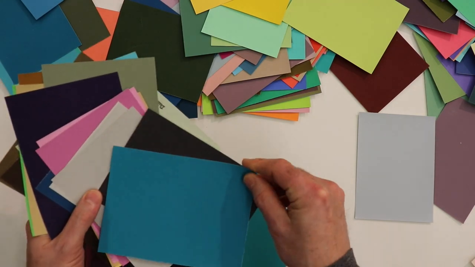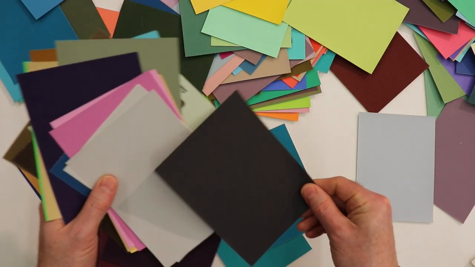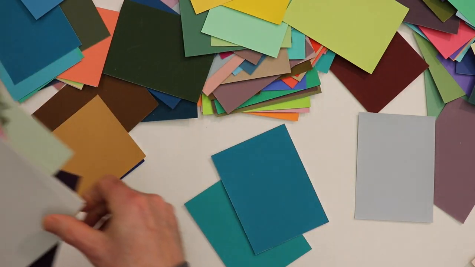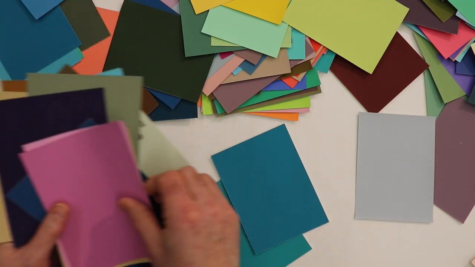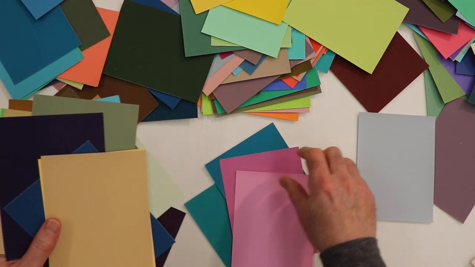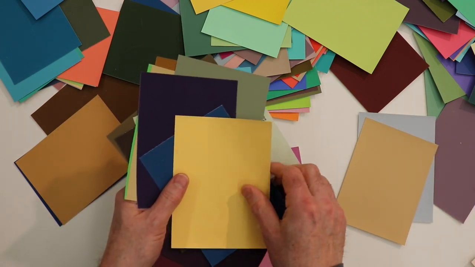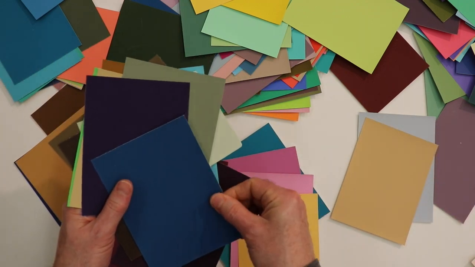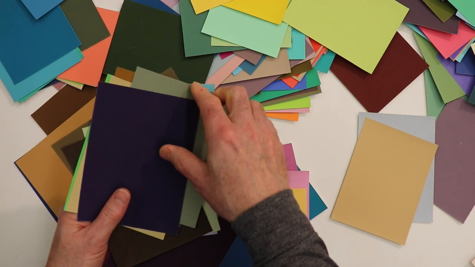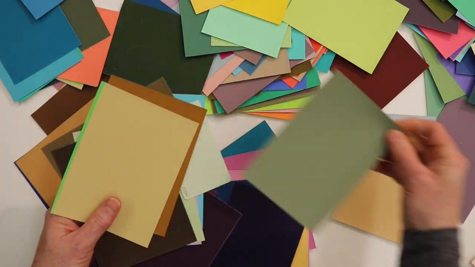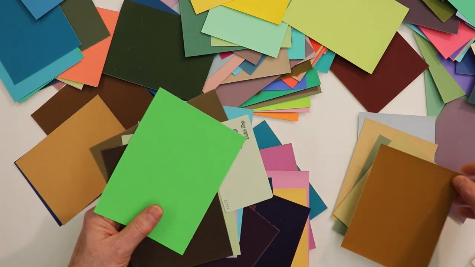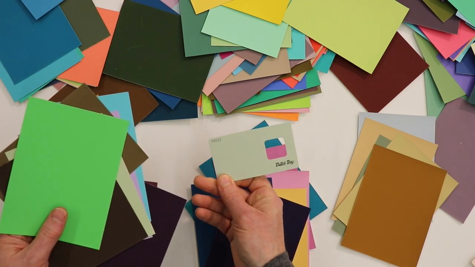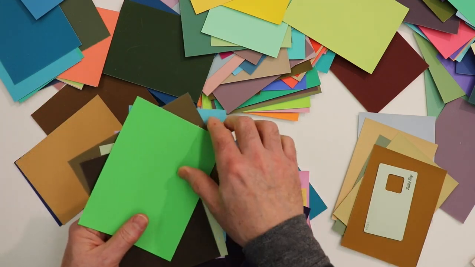Muted. Muted. That's just plain gray. Now these are grays. Muted, muted, chromatic gray, muted. Most of it can be muted. Muted, chromatic gray, chromatic gray, chromatic gray. Hey, some hardware store stuff, chromatic gray.